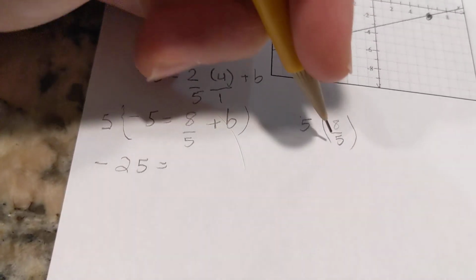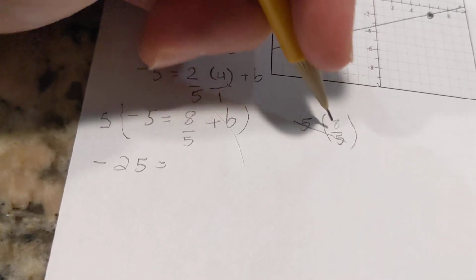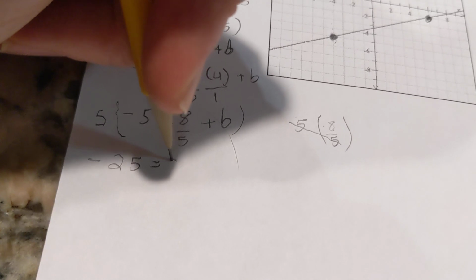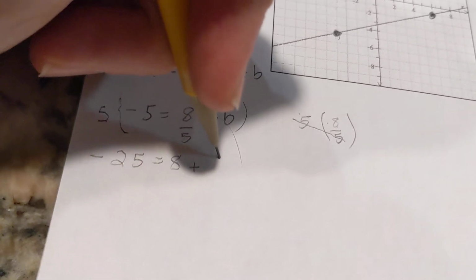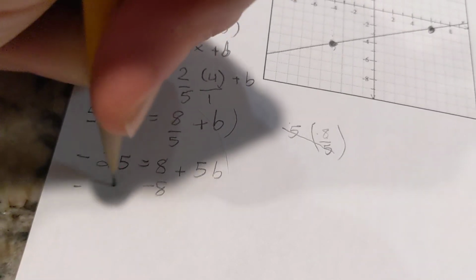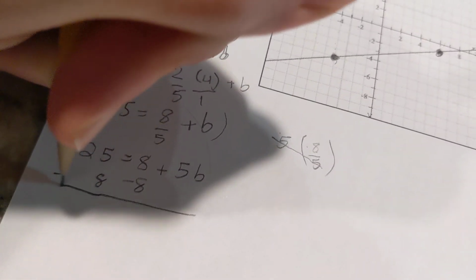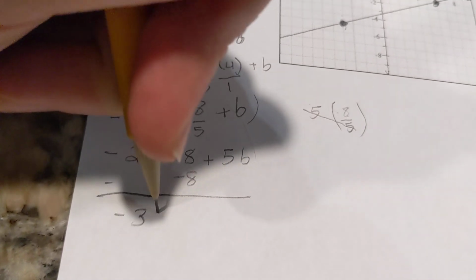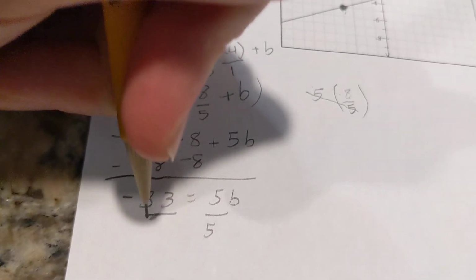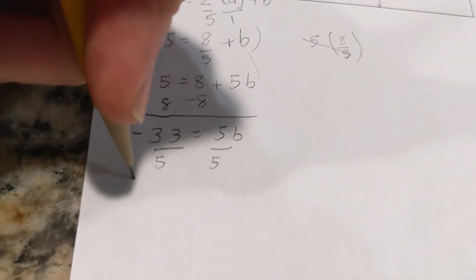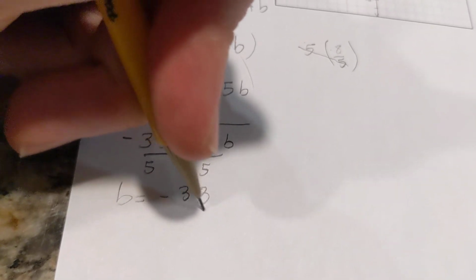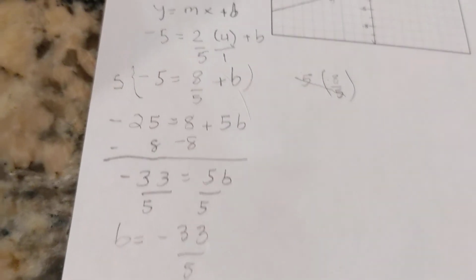Okay. When we multiply those, the 5s are going to cancel out. We're just going to be left with 8. Okay, so we can get 8 plus 5b. All right, solve for b, -8 to both sides. -33 equals 5b, divide by 5, divide 5. So b equals -33 over 5, okay?